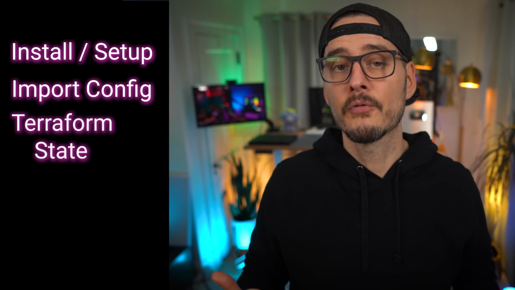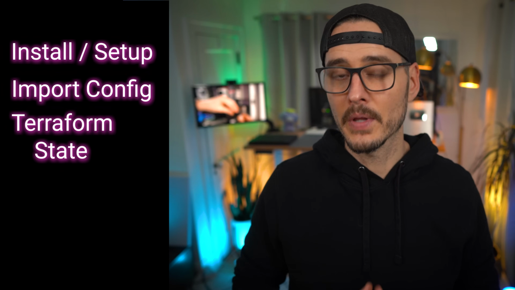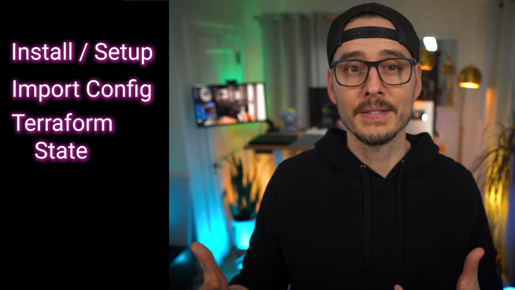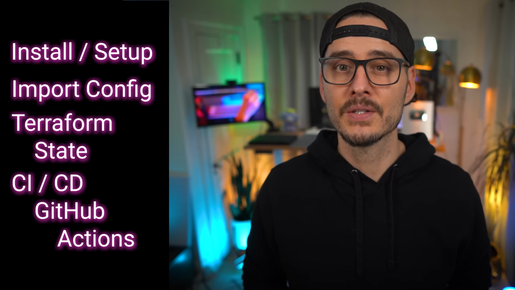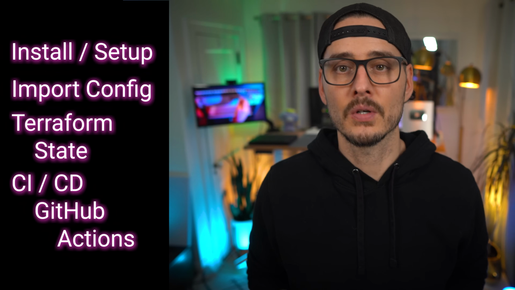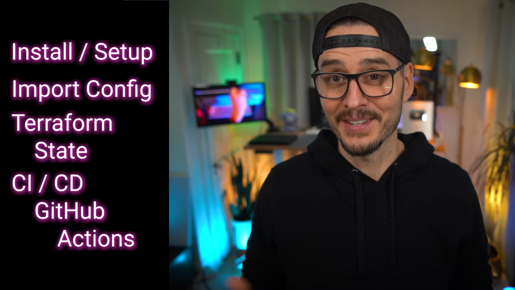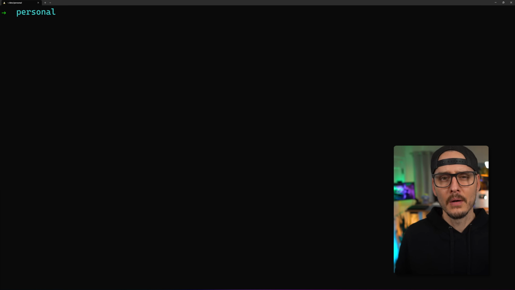We'll configure our Terraform state to use Terraform Cloud so that we can ensure that our state can be accessed from anywhere. We'll then set up a CI and CD pipeline using GitHub Actions so that we can commit our infrastructure as code and deploy our changes in seconds. Really? So you're with me? Let's get started.